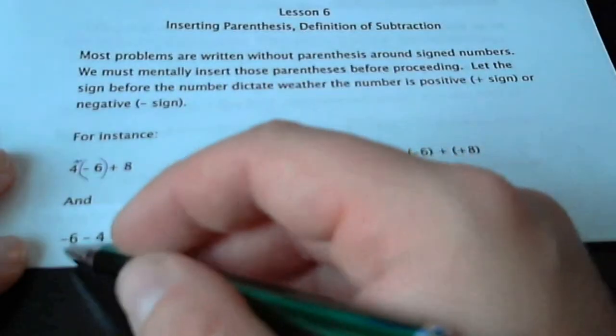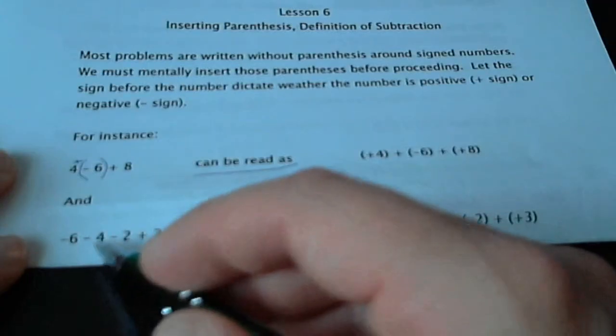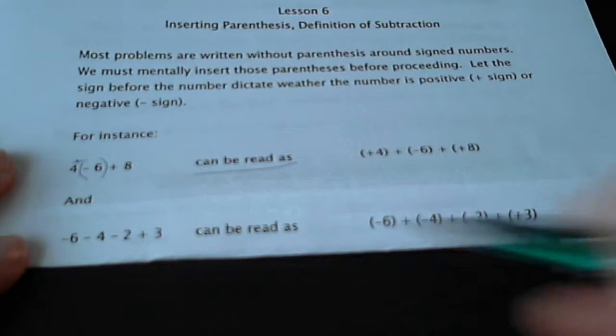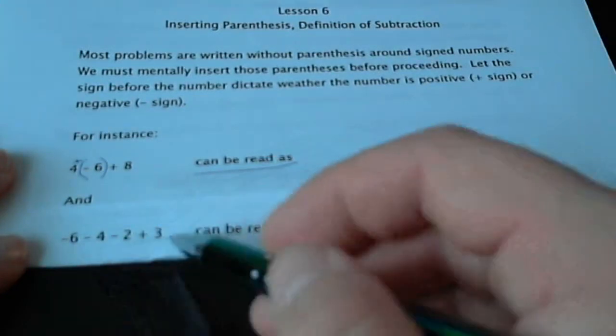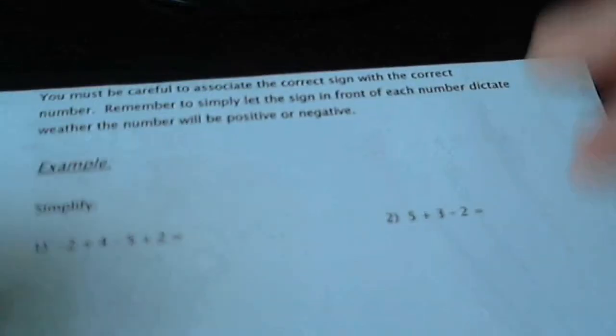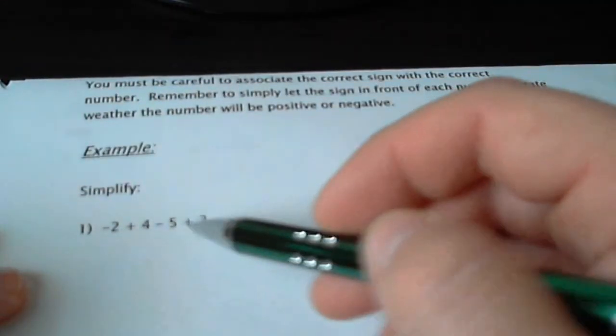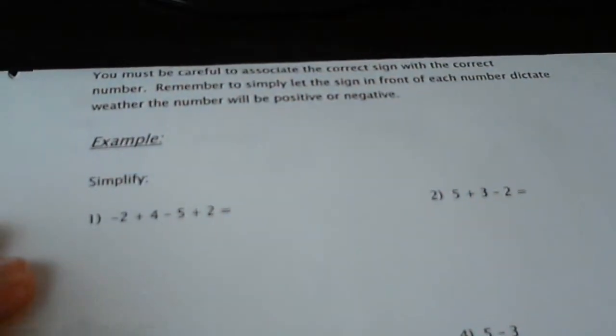Okay. Same thing down here in this example of negative 6 plus a negative 4 plus a negative 2 plus a positive 3. And the reason we can say that is because the important idea we're trying to get out of this is the sign in front of the number dictates positivity or negativity.